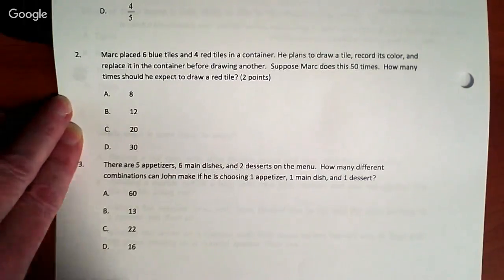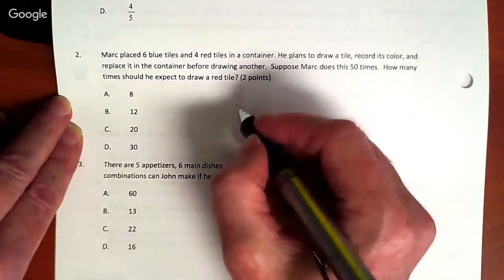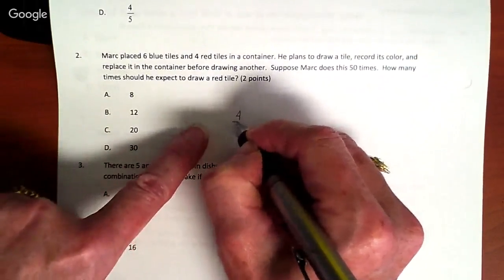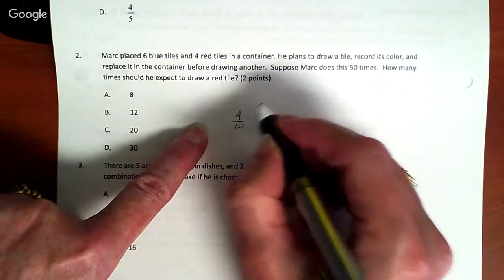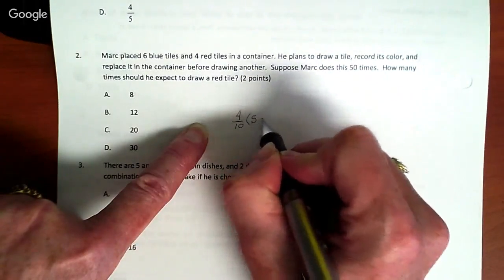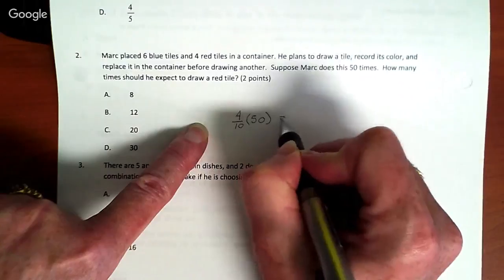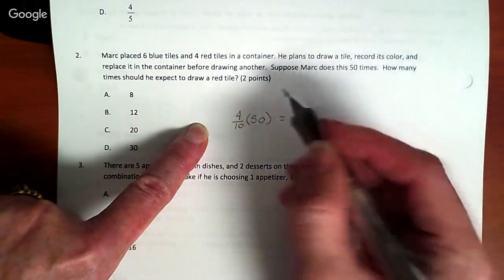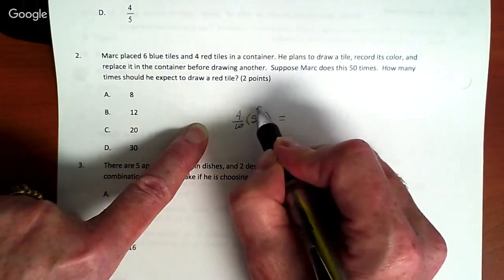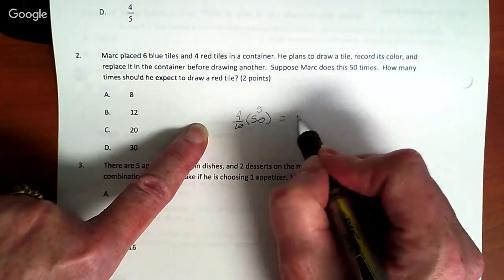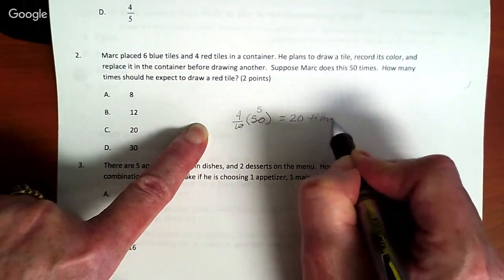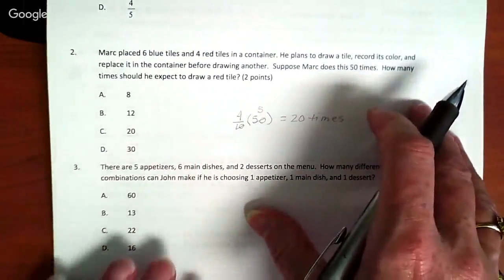Well, if we do this, we should have the probability of 4 out of 10 times the amount of times that he is going to be drawing this, which is 50. So by simplifying this, 10 goes into 50 5 times. So 4 times 5 is 20 times. So the answer to this is C.